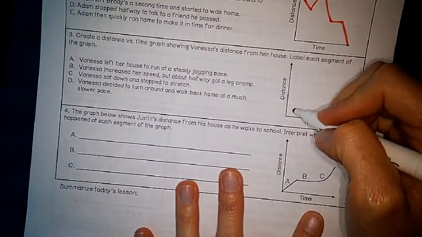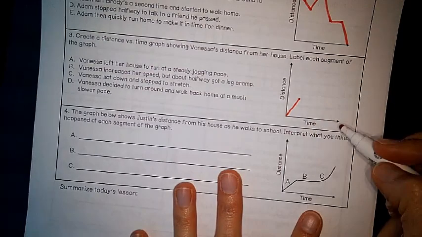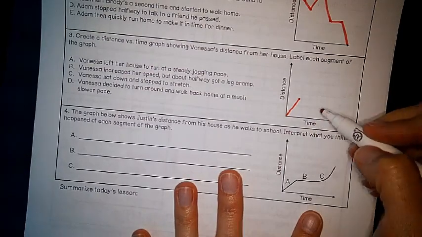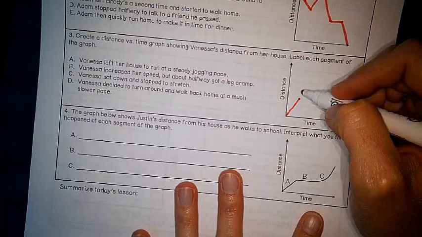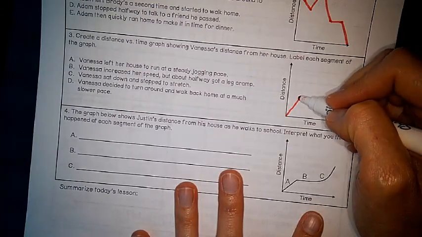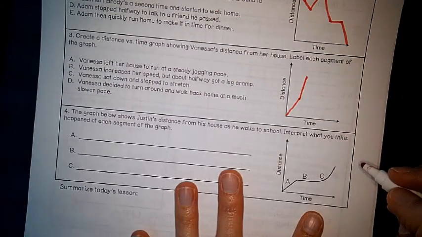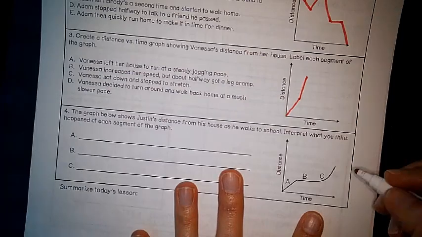You gotta wait. Okay, wait. So we got to increase her speed. What happens? She goes up, and then she goes to... it's more steep. Then what happens? She got a leg cramp. So what she did? Stop. So what's that look like? Just straight. Okay. Then what happened? And she sat down. That's that part.